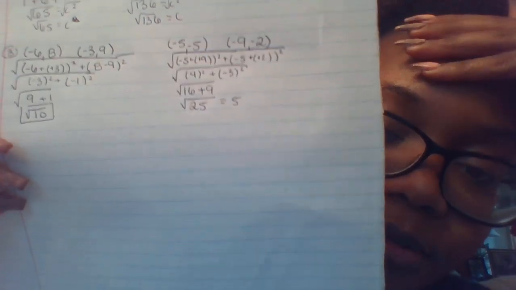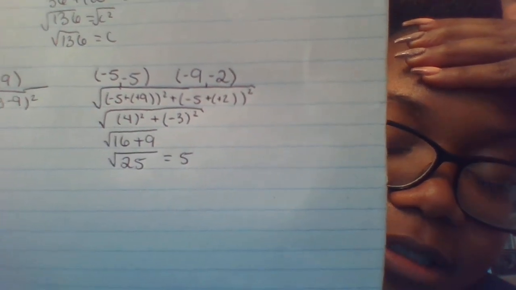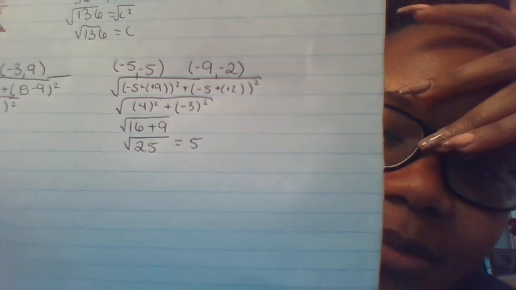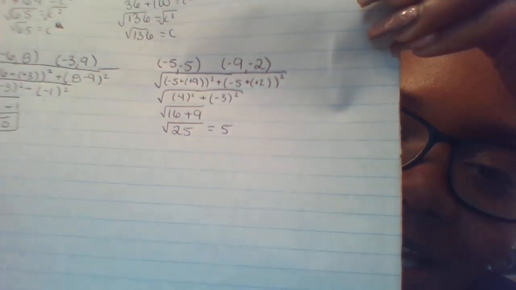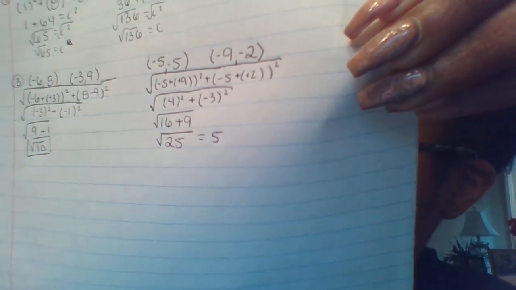Another problem in the set was very similar to this last problem we just went over, but it actually simplified. And it kind of threw me off for a minute, so I wanted to make sure that I gave you guys an example like that as well. So they give us the 2 points, -5, -5, and -9, -2. And again, we're asked to find the distance between those 2 points using the distance formula.